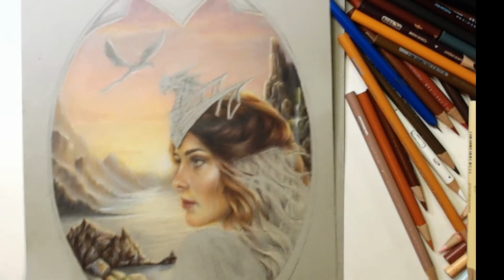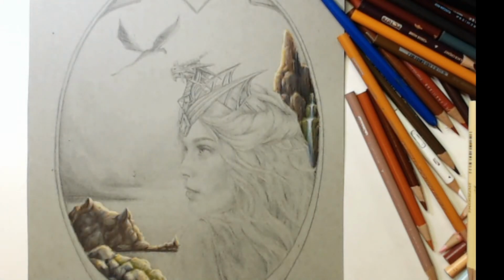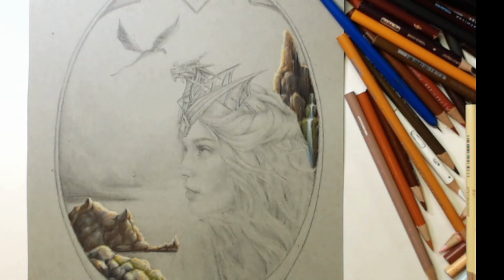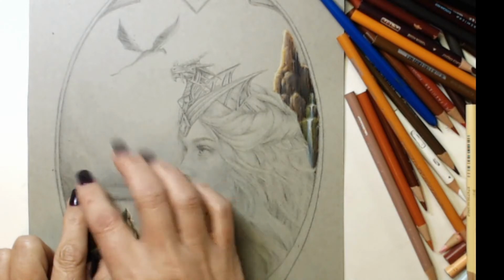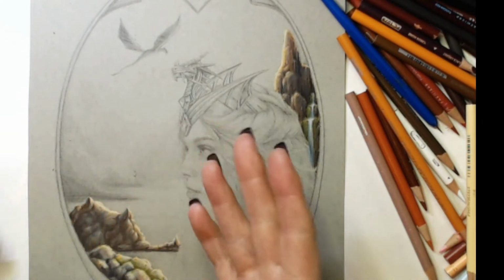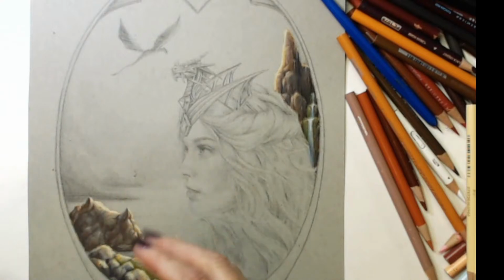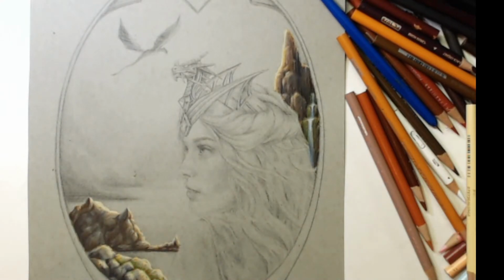So let's start. This is where we ended the stream last week. So we are going to carry on from there. So the first color I'm going to use, we're going to do the next piece of a mountain or a rocks that's in the water.